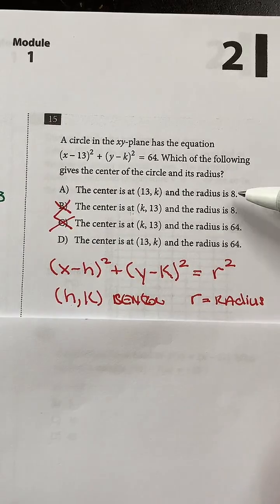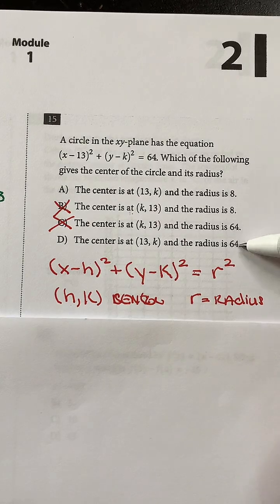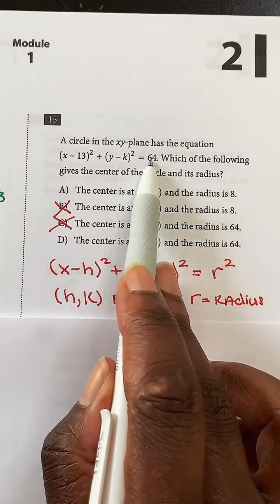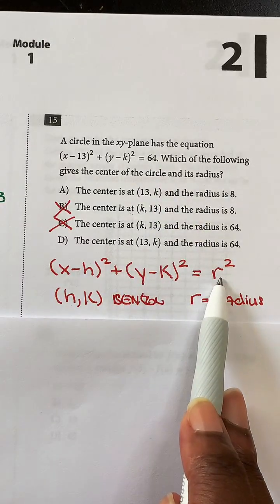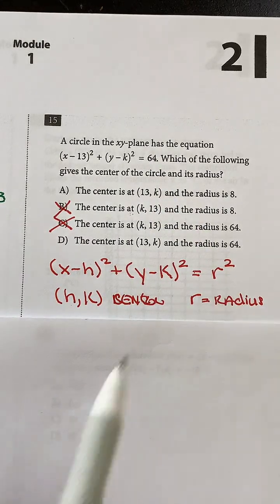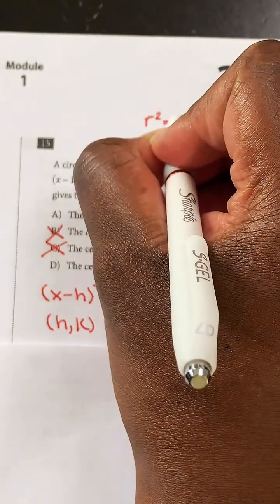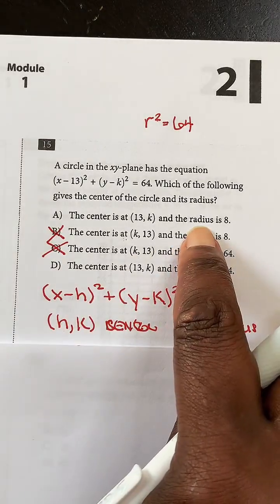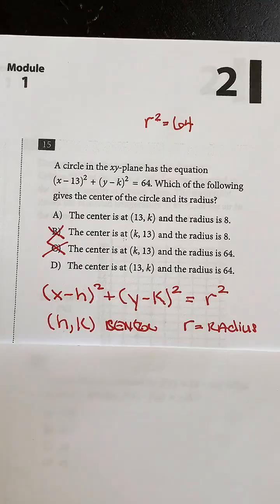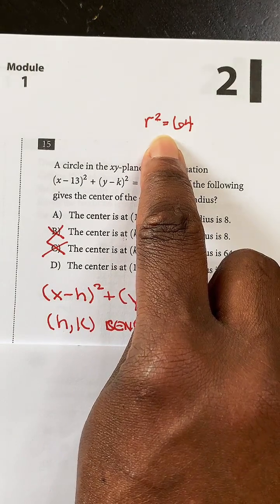So now the difference between these two, this one is saying my radius is 8 and this one is saying my radius is 64. So when I look at the 64, it is matched up with the r squared. So right now we're seeing r squared is 64. We want to know what the radius is, just r. What do I have to do to this in order for me to get r by itself?